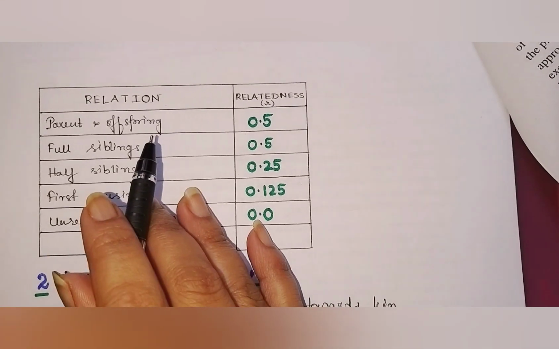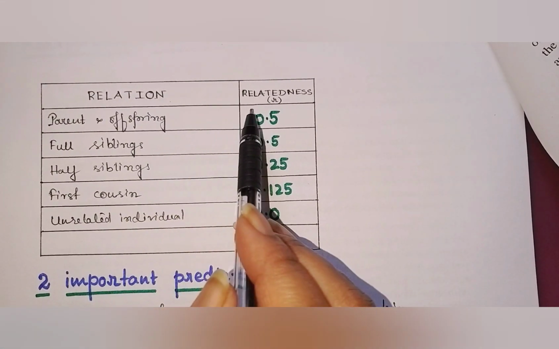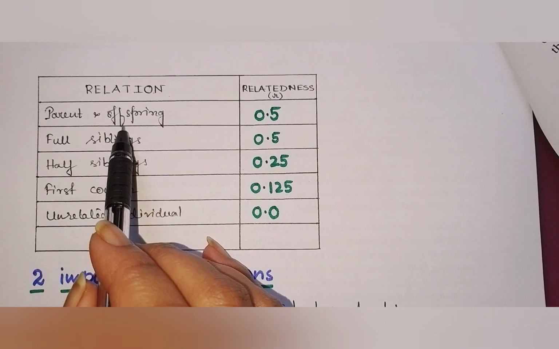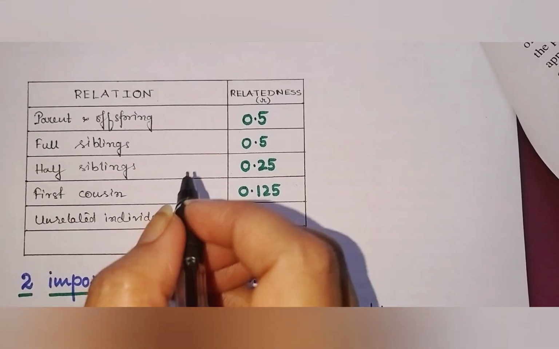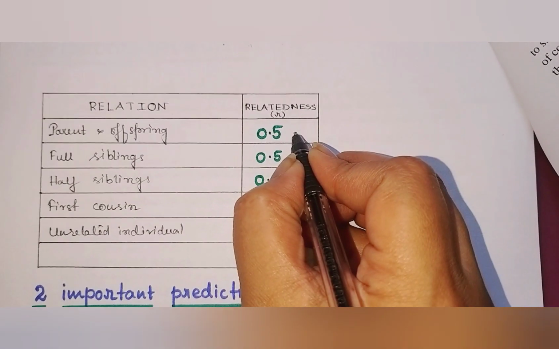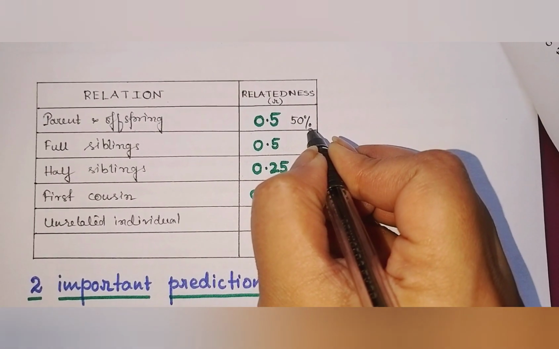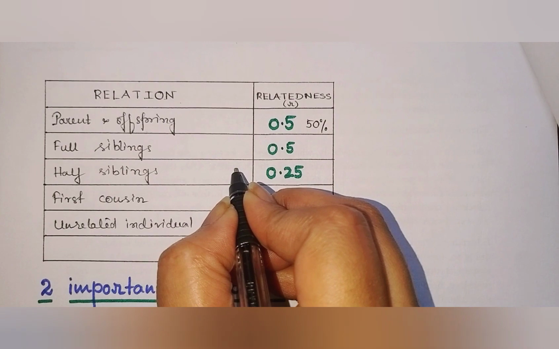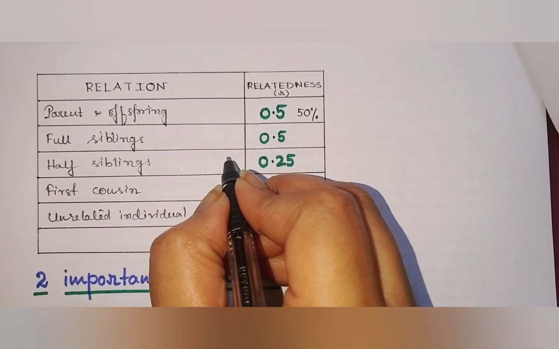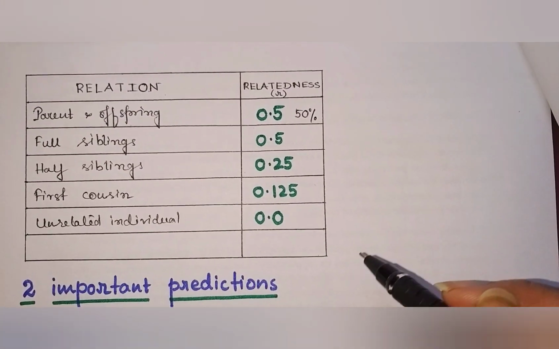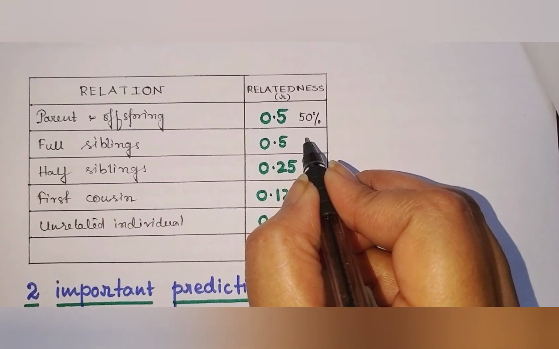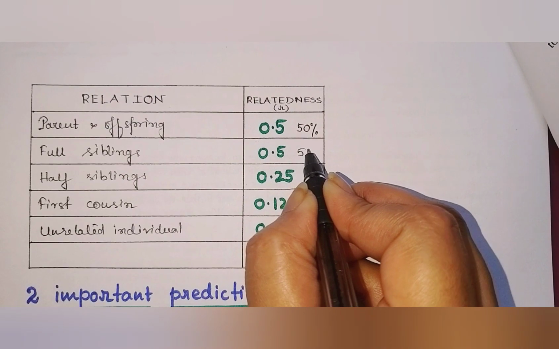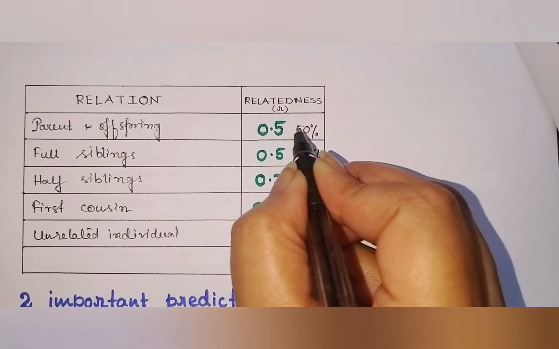This table gives us an idea about the relation and the relatedness or the values of R. If the relationship is between parent and offspring, then the value of R is 0.5. That means 50%. Right? If they are full siblings, that means they share same parents, that is, the two interacting individuals shared the same father and same mother, that means own siblings. Here also you will see the value of R to be 0.5, that means 50%. Right?